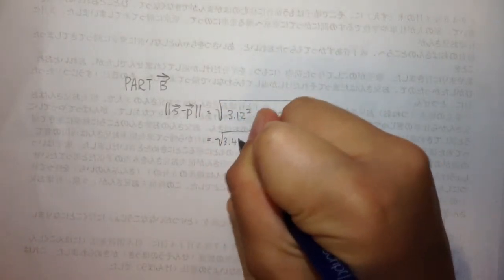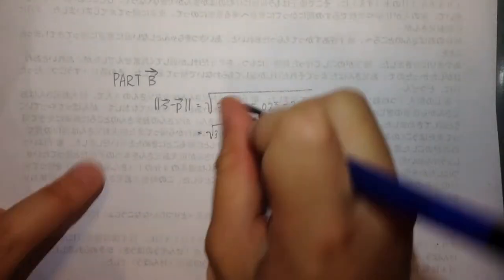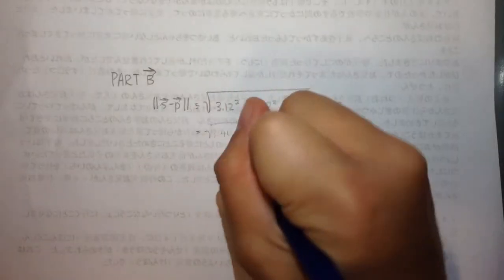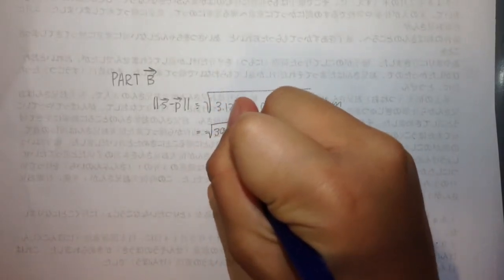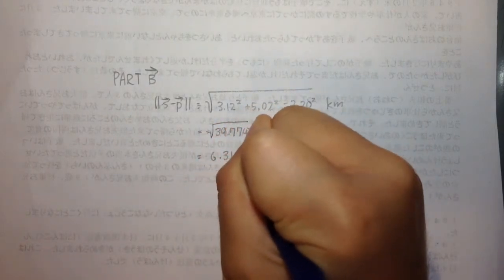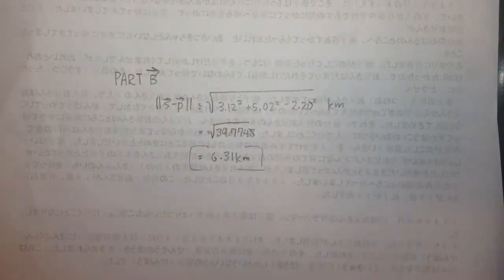And if we solve that, that is going to be approximately the square root of 39.7748, which also equals approximately 6.31 kilometers. And that's our answer. That's how far the plane and the ship are going to be.